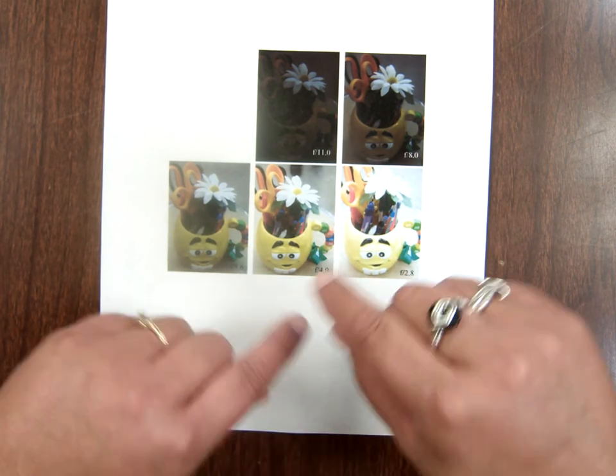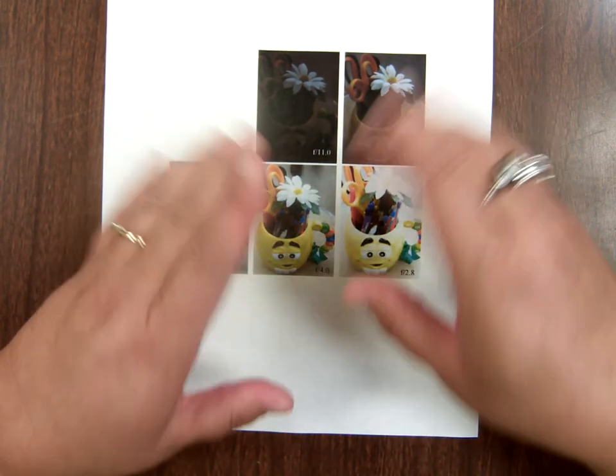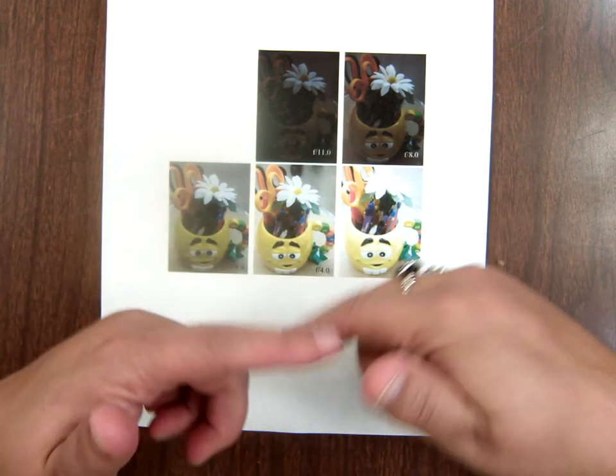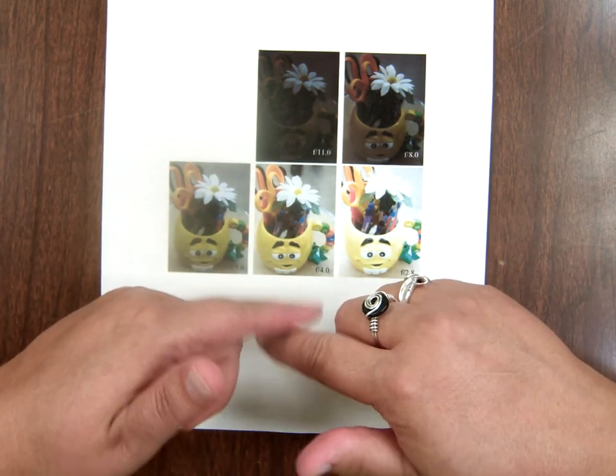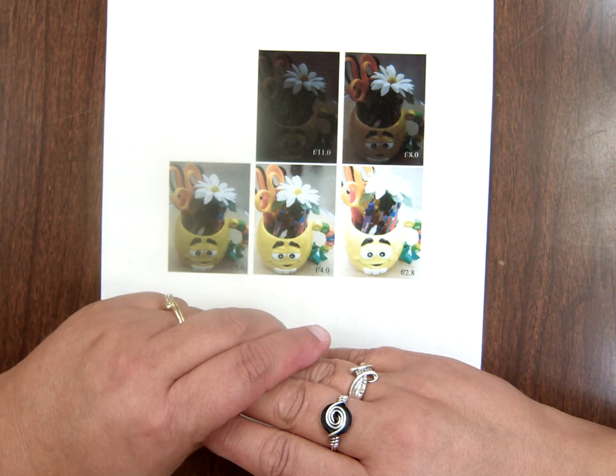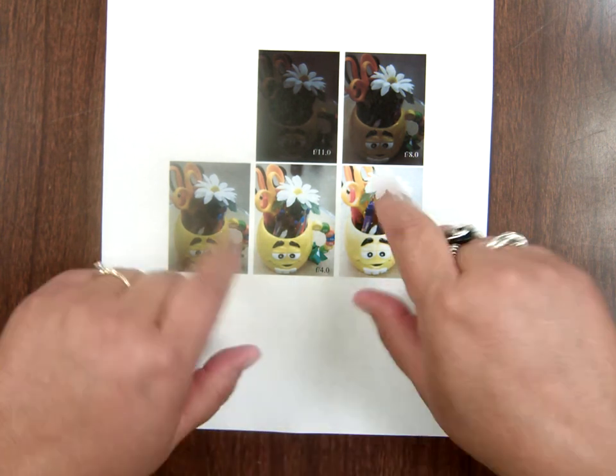All right, now if you didn't catch how to set the camera settings in the beginning, rewind this video, start at the beginning, and watch it. It's really not that tough, and I think you're going to find it pretty interesting to see how your photos come out.